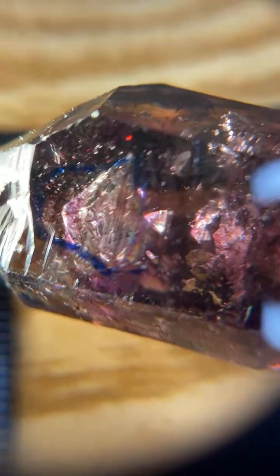This area is marked with blue marker, and the bubble is clearly seen inside the crystal. Sometimes it's stuck in the cavities, and sometimes it gets released, so it starts moving.